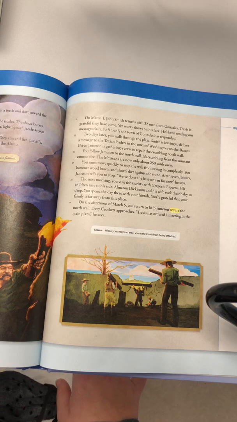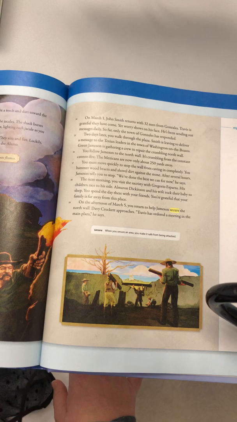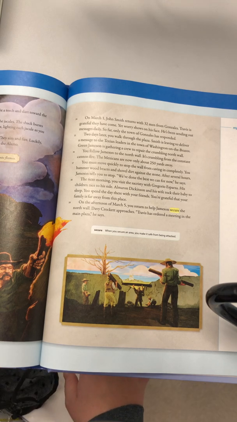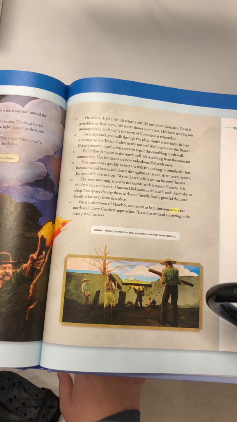Authors may provide information based on what they believe the reader knows or does not know yet. It says explain why they might use the strategy when reading paragraphs 31 through 33.